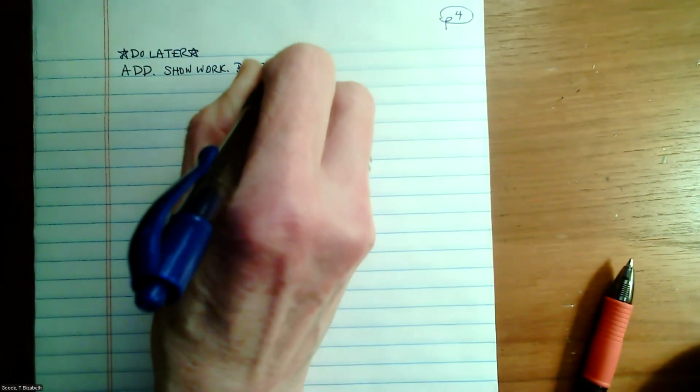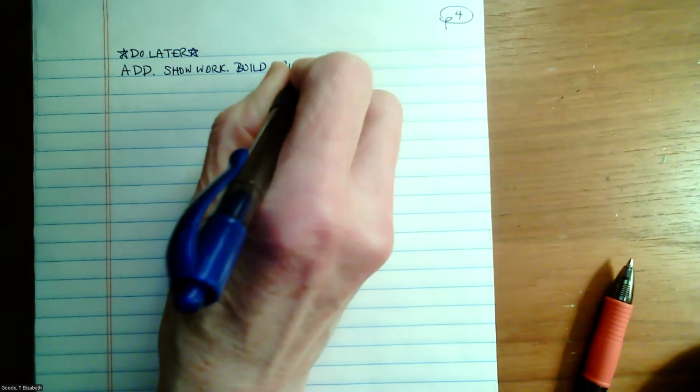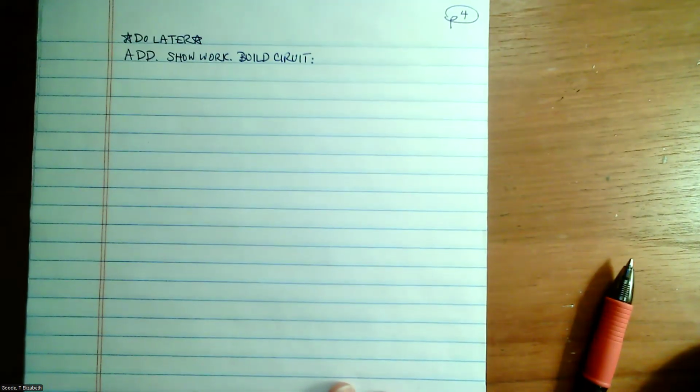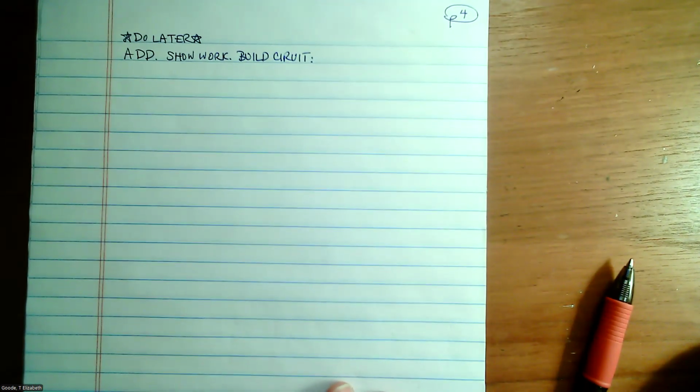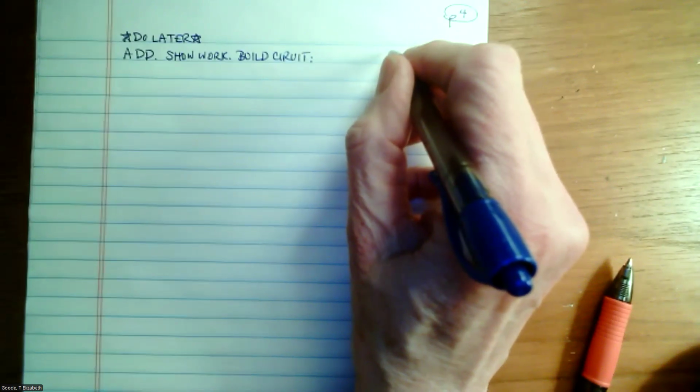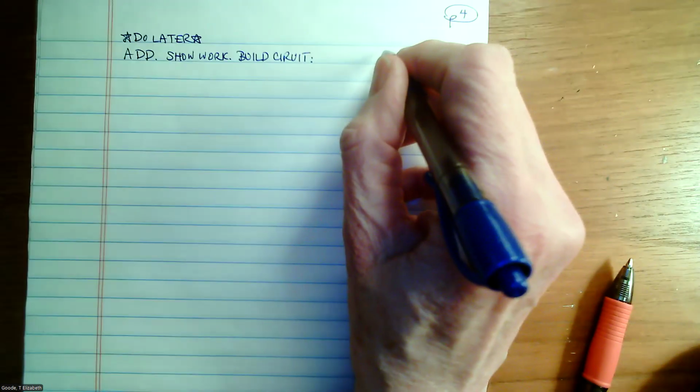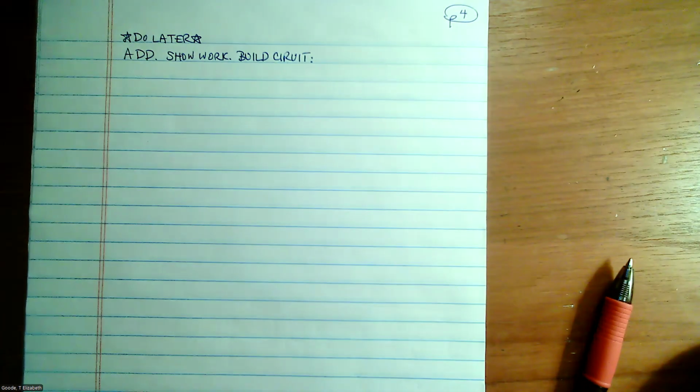So this is the shorty version of the instructions. Okay, we're going to add them, we're going to show work, and we're going to build the circuit. All right, so what are we adding? Okay, I think I found it. Thank you so much. I got to dig those out and take a picture of them and post them.